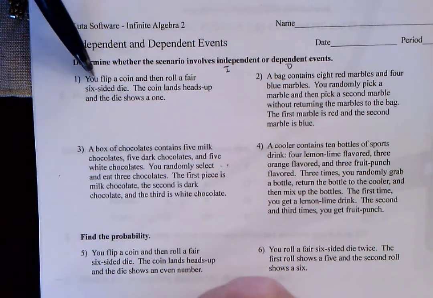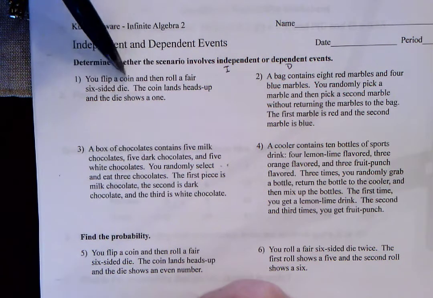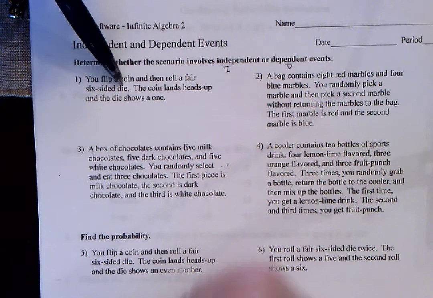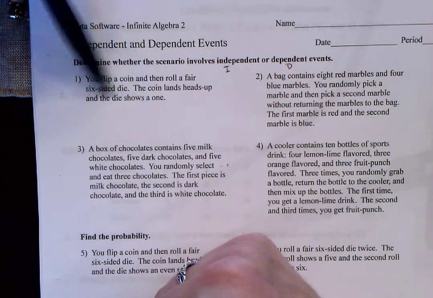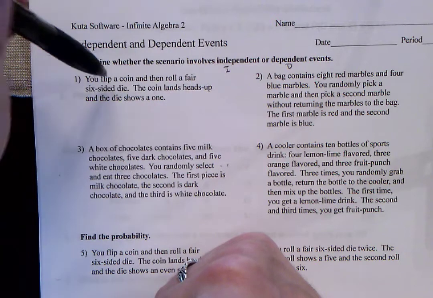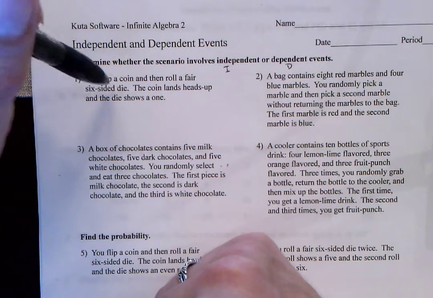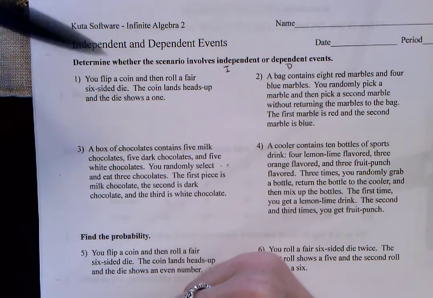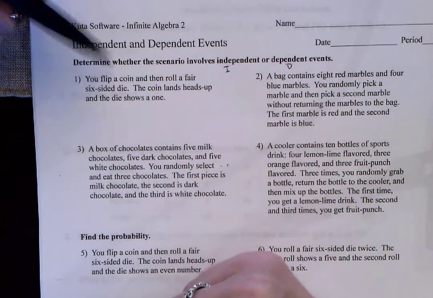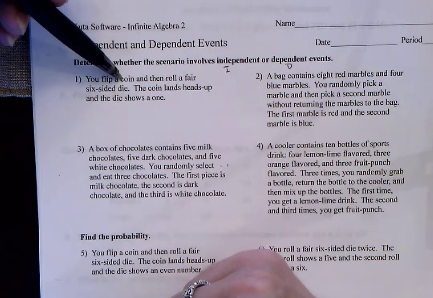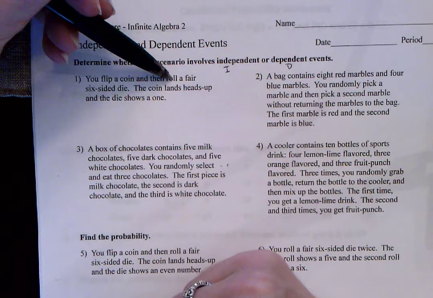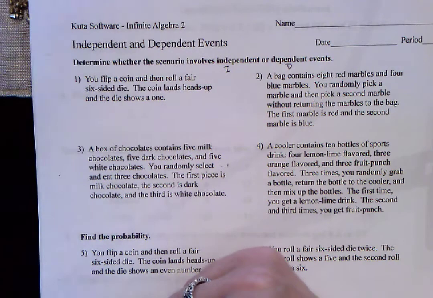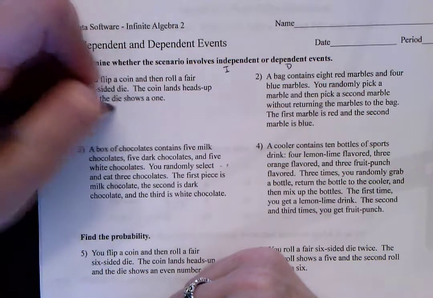So, number one, you flip a coin and then roll a fair six-sided die. The coin lands heads up and the die shows a 1. So between a coin and a six-sided die, do those have anything to do with each other? Can you get the same outcome with either one of those? Or are these two separate events? These are two separate events. The coin doesn't depend on the die when you roll it. So this one would be independent.